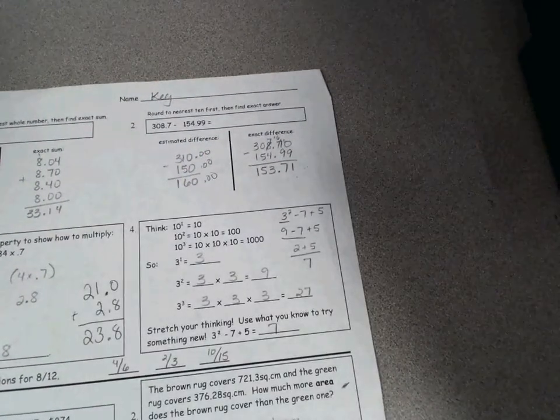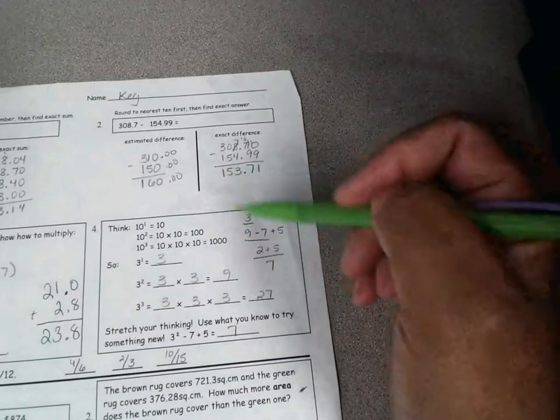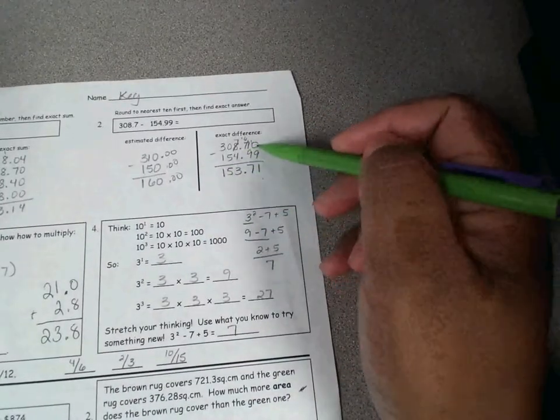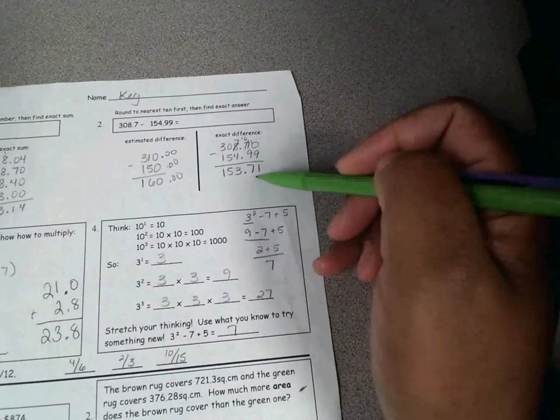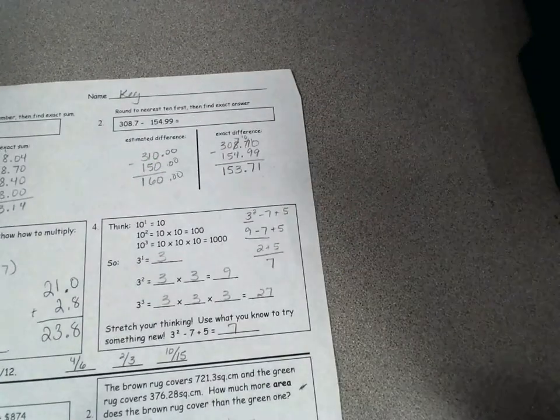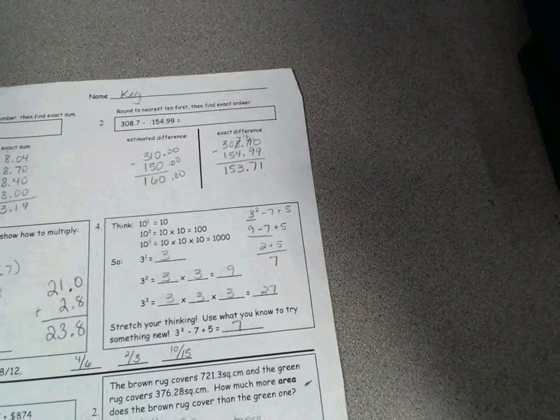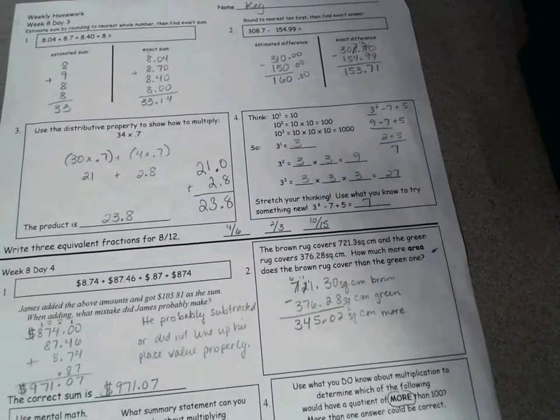I just put them over there so you could see them. Exact, I had to stack, I had to annex, and then I had to regroup. If I don't put a 0 here and I get a 9, it's going to throw the whole answer off. The answer is 153 and 71/100ths.